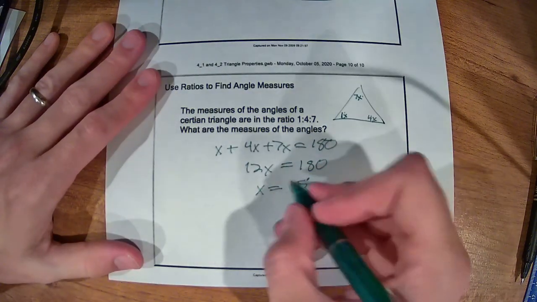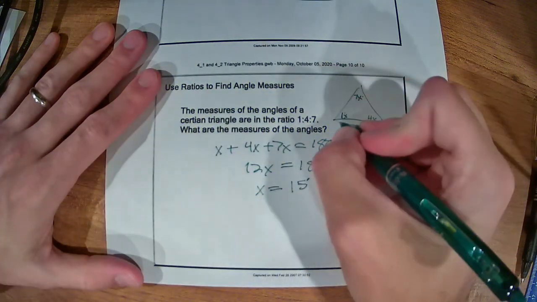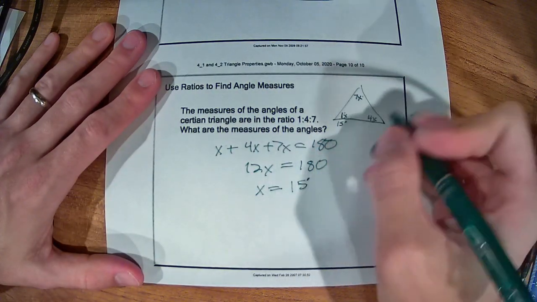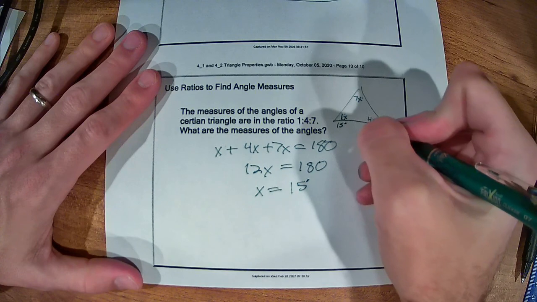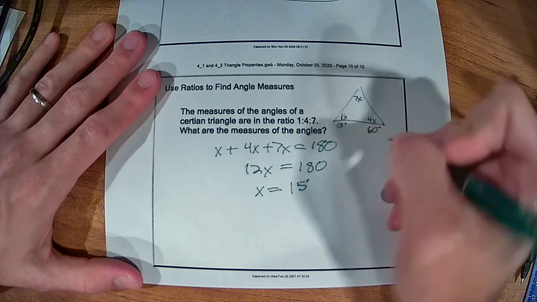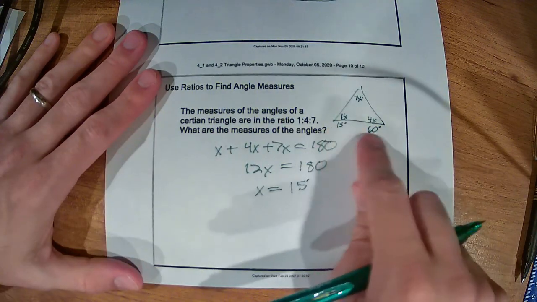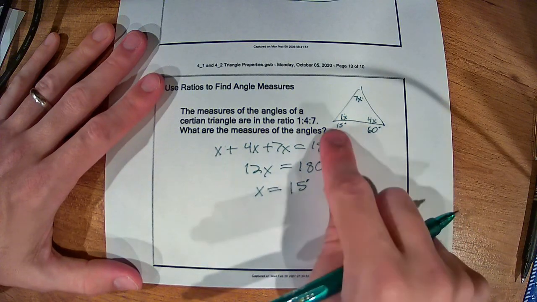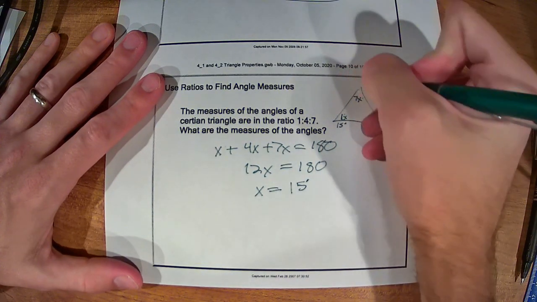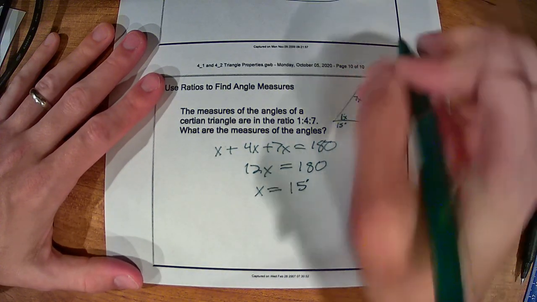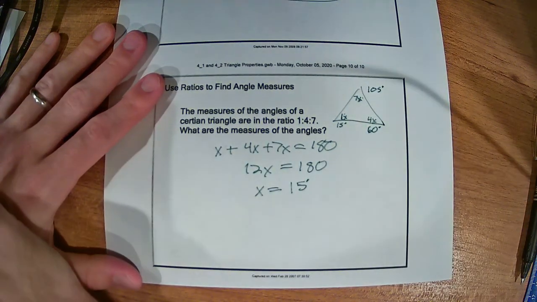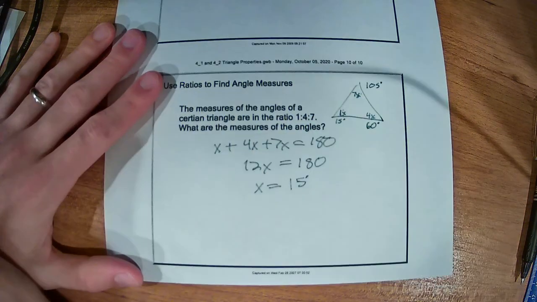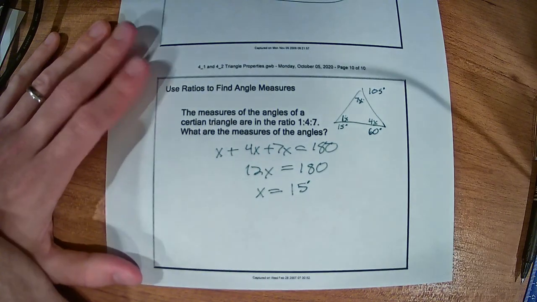So then we could take that 15 and start plugging it in. So this angle is 15 degrees. 15 times 4, what is that? 60 degrees. So if we added those two together, that gives us a grand total of 75. So that means this has to be 105 degrees, or 7 times 15. So again, if you see problems like that, that's how they work. They're not that big a challenge.